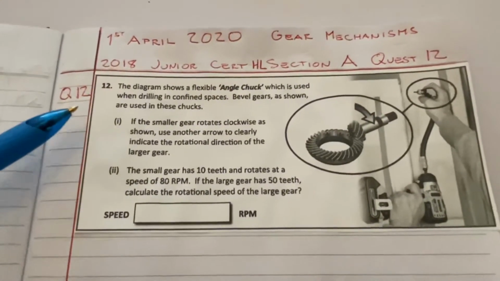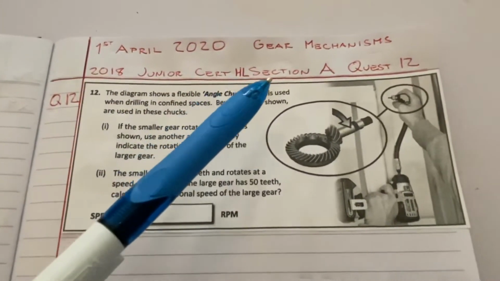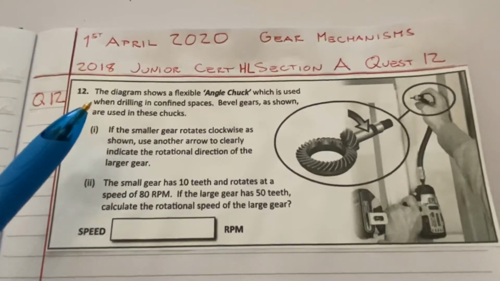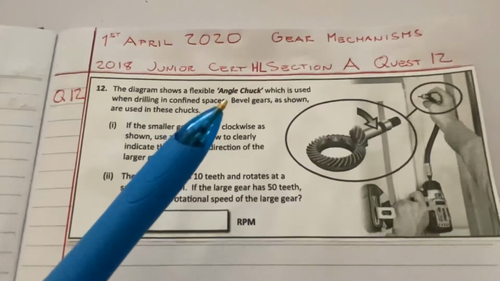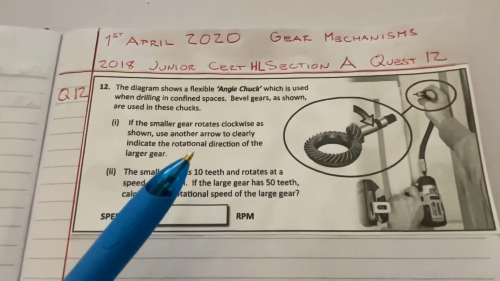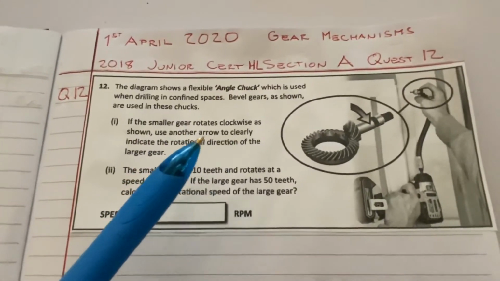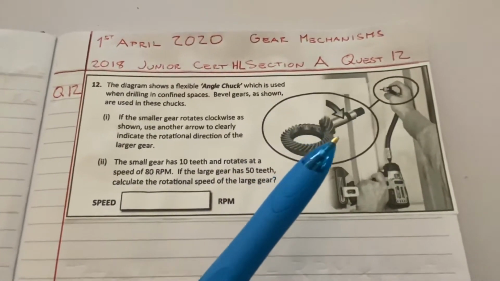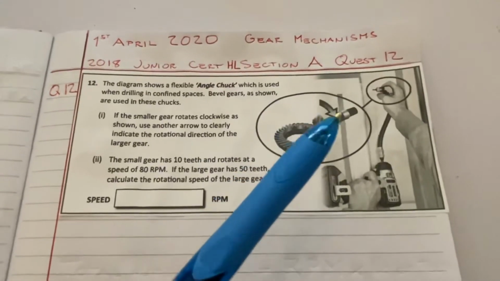So after looking at 2016, we want to consider 2018 Junior Certificate Higher Level Section A Question 12. Now, reading the question, it says, the diagram shows a flexible angle chuck which is used when drilling in confined spaces. Bevel gears as shown are used in these chucks. If the smaller gear rotates clockwise as shown, use another arrow to clearly indicate the rotational direction of the larger gear. Now I'll leave that to yourself, but you can see the arrow there is indicating that this gear wheel is spinning in this direction.